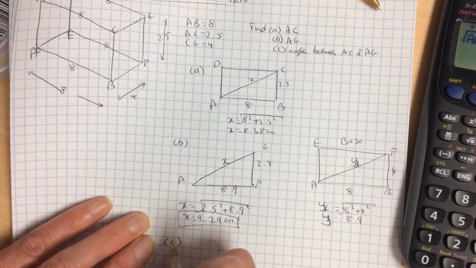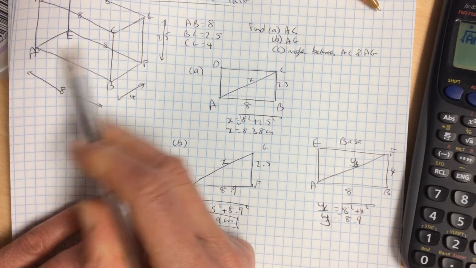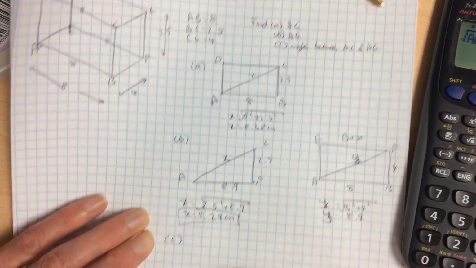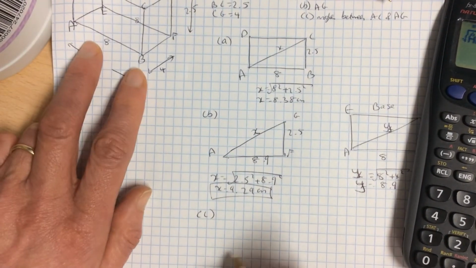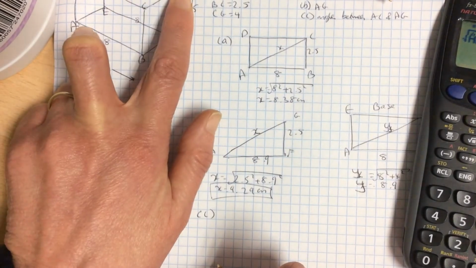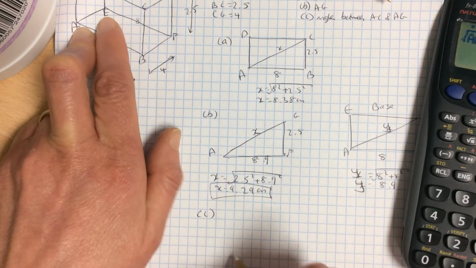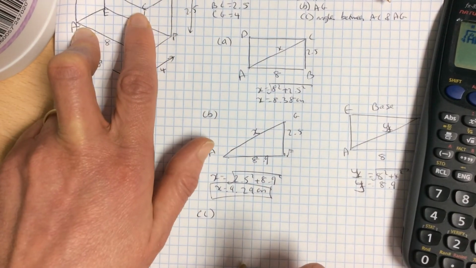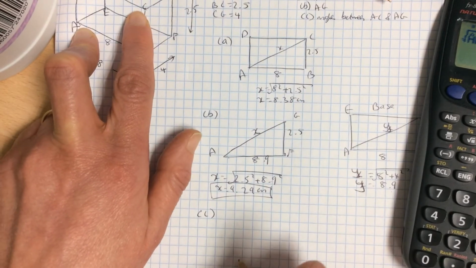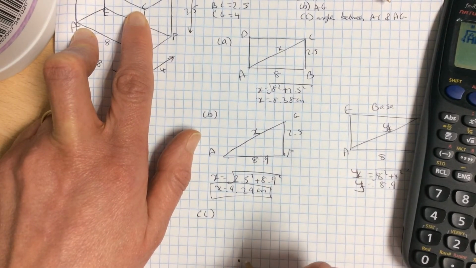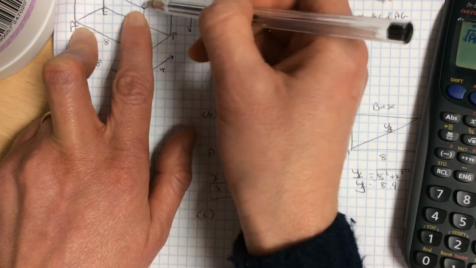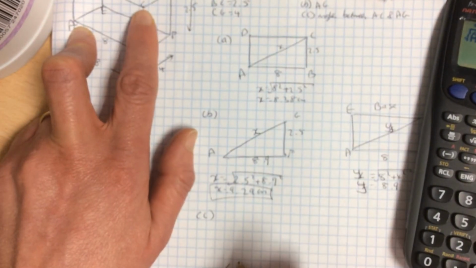Part C now. I'm looking for the angle between AC and AG. So if you're trying to pick out a right angle triangle in here, it's quite hard. A to C and then A to G. I'm not really sure where the right angle is going to be yet. So I'm linking these three letters, A, C, G. The right angle is going to be at C.